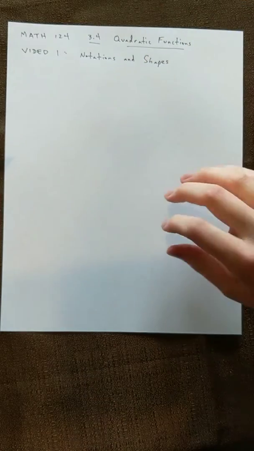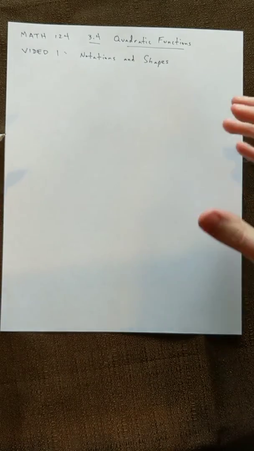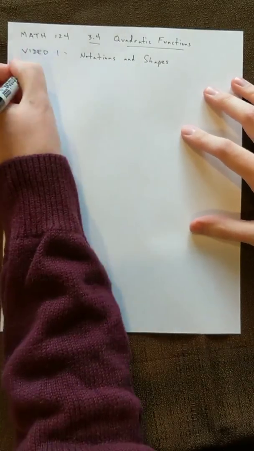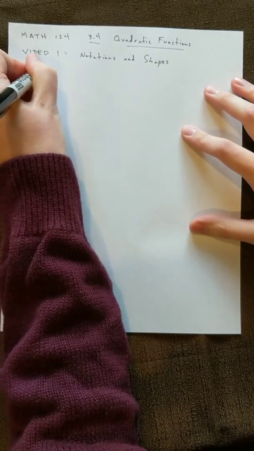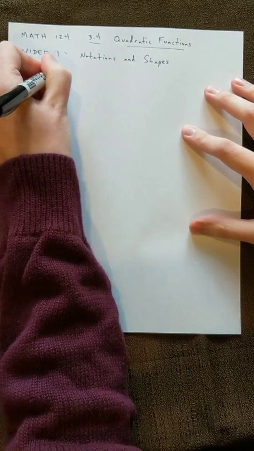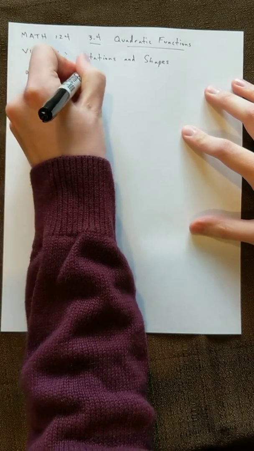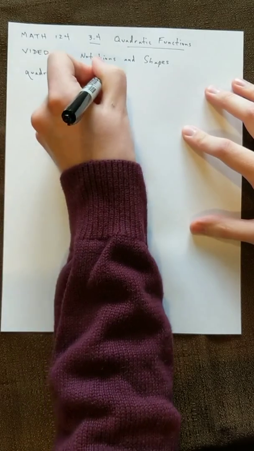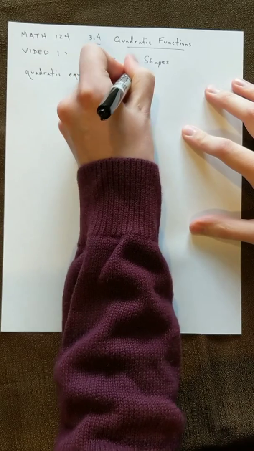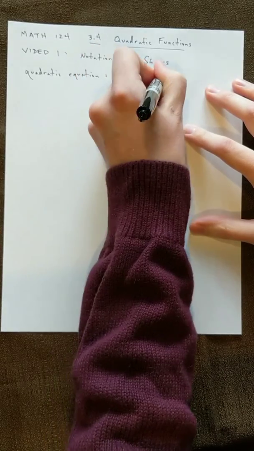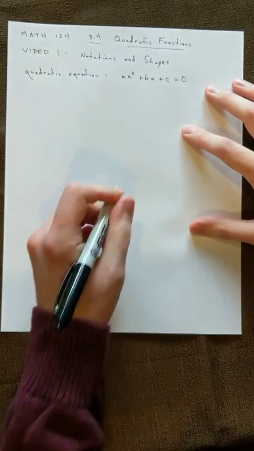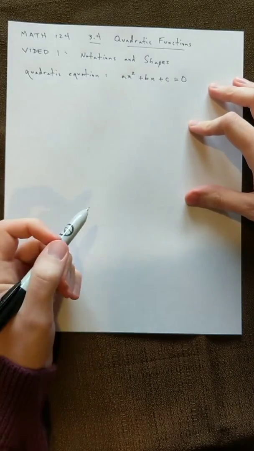So first of all, let's go back down memory lane, because we've seen this word quadratic before. We talked about quadratic equations before, and we actually had a formula called the quadratic formula. So let's remind ourselves, what did the word quadratic mean in those senses? A quadratic equation is an equation of the type ax squared plus bx plus c is equal to 0, or something that can be rewritten in this format.